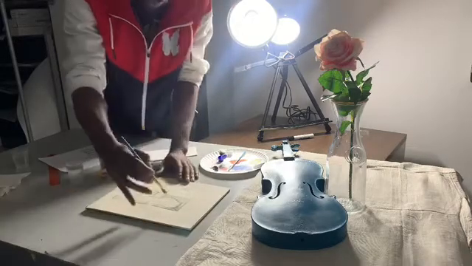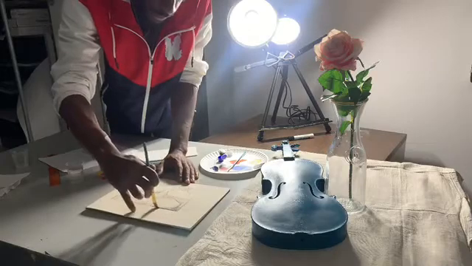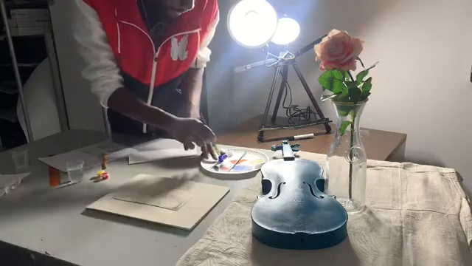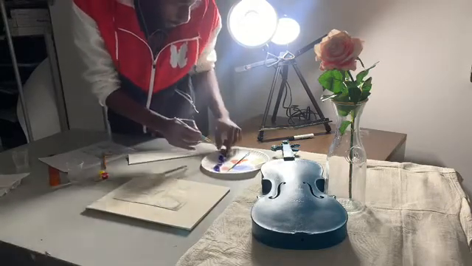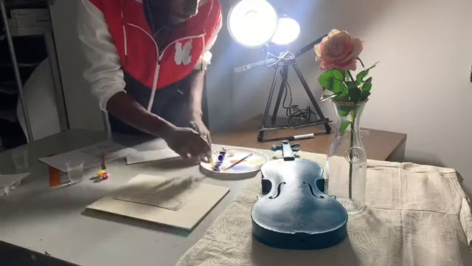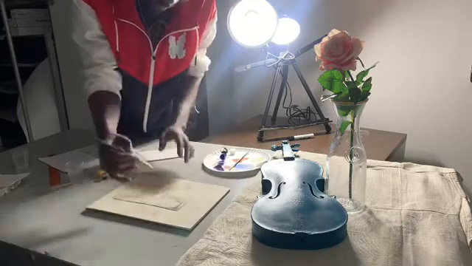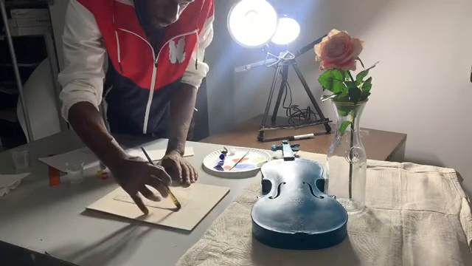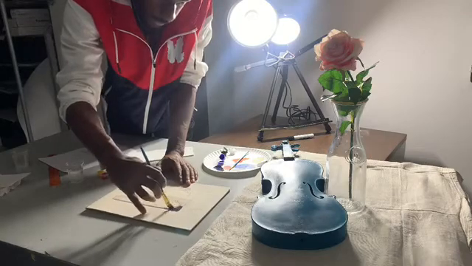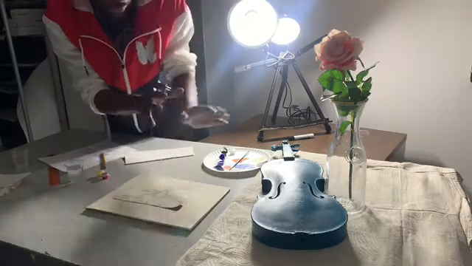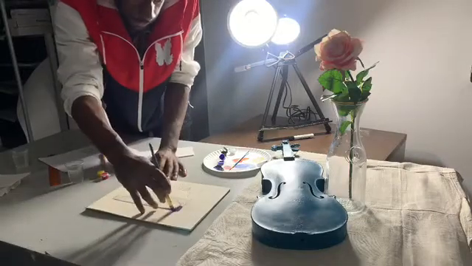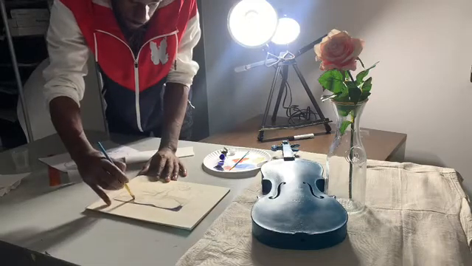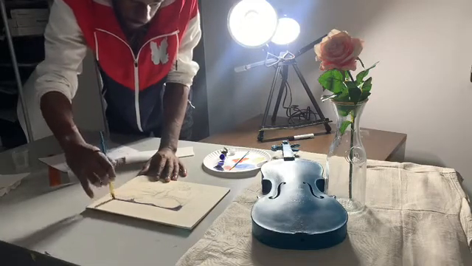I already know this is going to be my darkest area here, so I'm just going to come across. Add a little bit of black to your blue. I'm going to just fill this area in because I know it's all shadow based on my sketch and based on my point of view of this still life here. Start mapping it out like that.